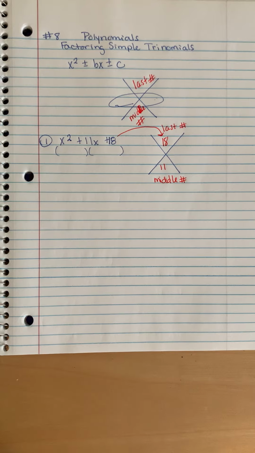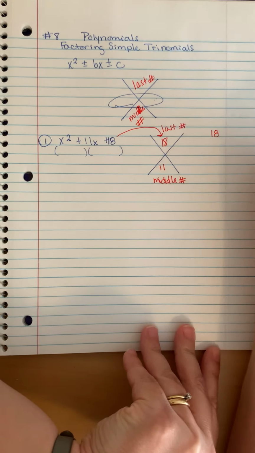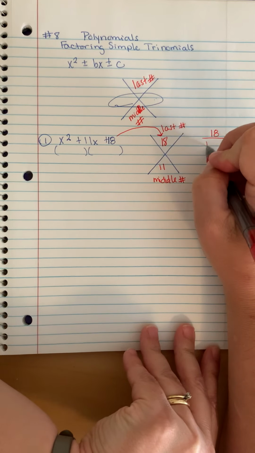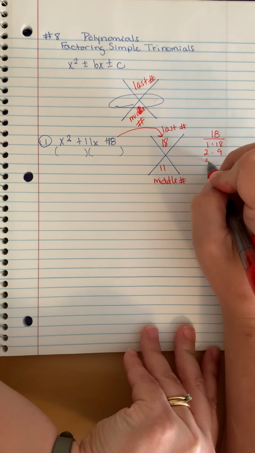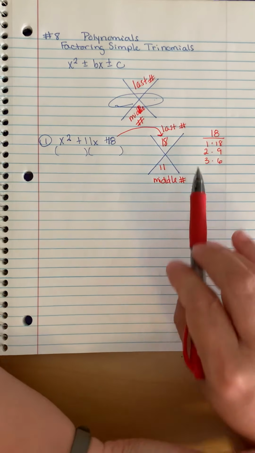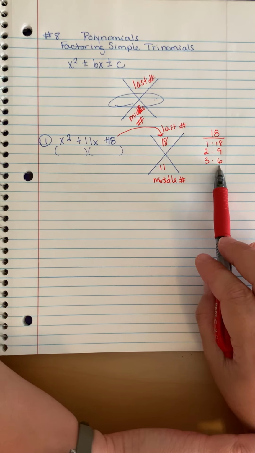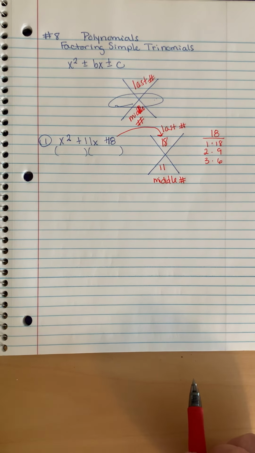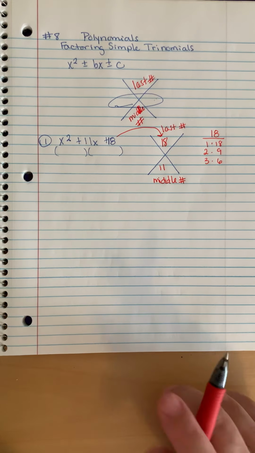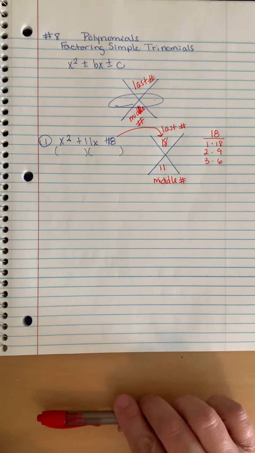And we want to figure out things that can multiply to be 18. And I am going to start out just by making a list of these. 1 times 18, 2 times 9, 3 times 6. And I'm just going to keep going: does 4 go in 18? No. Does 5? No. And I'm right back at 6, so I've got all of my numbers that can multiply to give me 18.